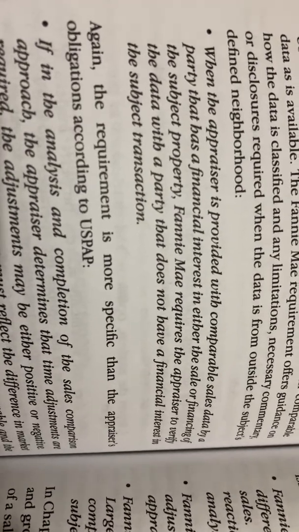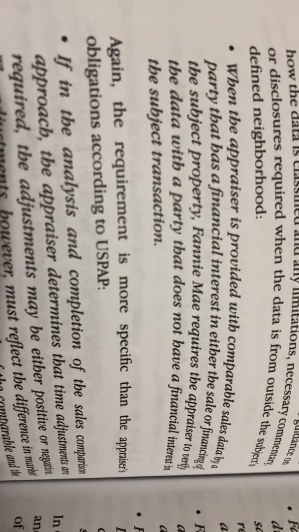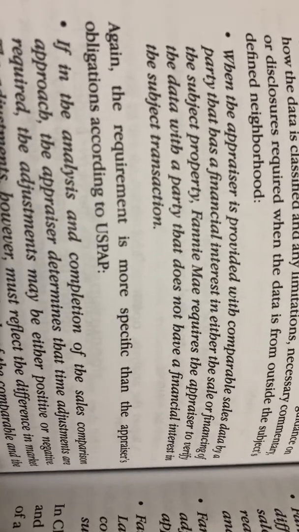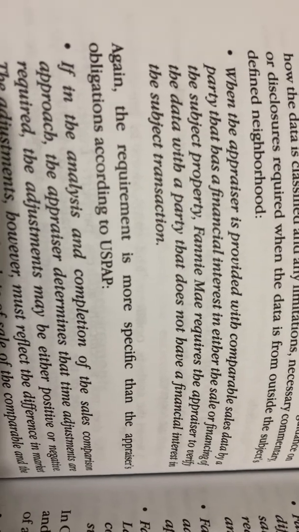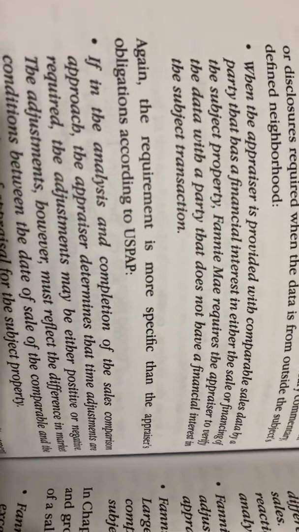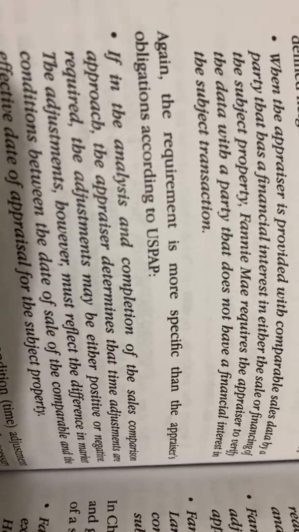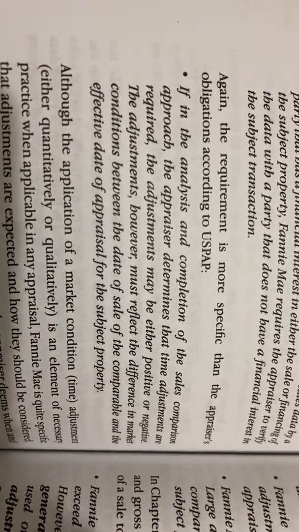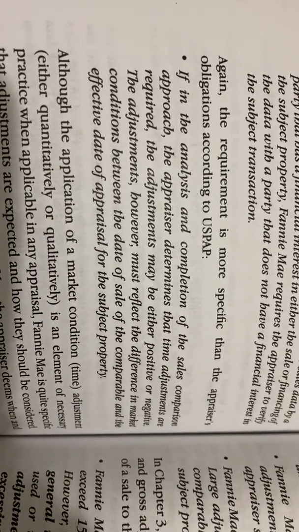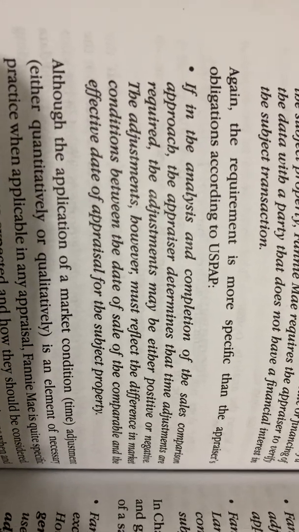When the appraiser is provided with comparable sales data by a party that has a financial interest in either the sale or financing of the subject property, Fannie Mae requires the appraiser to verify the data with a party that does not have a financial interest in the subject transaction. Again, the requirement is more specific than the appraiser's obligations according to USPAP.